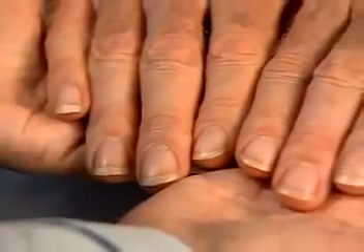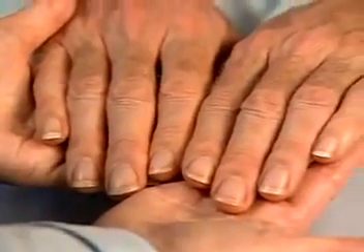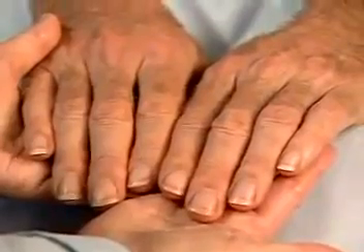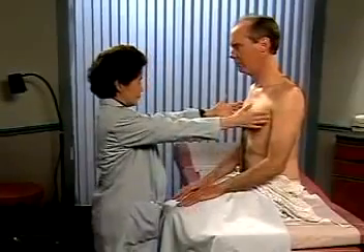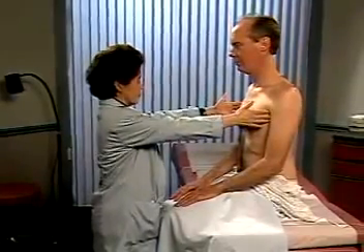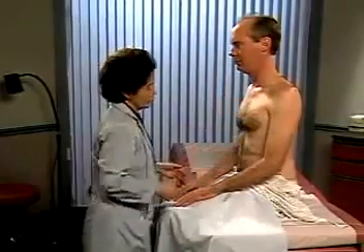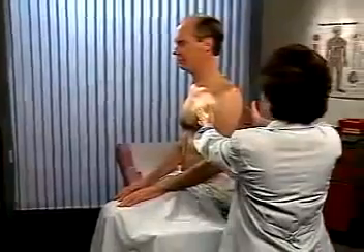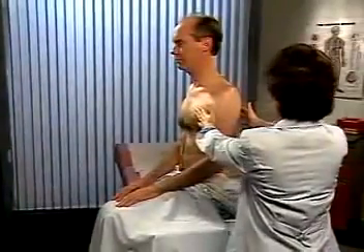Check the color of the patient's lips and fingernails for abnormal color. Both are normally pink, as in this patient. Note the lateral diameter of the patient's chest. Does the anteroposterior diameter seem large in relation to it? In this patient, it looks normal.